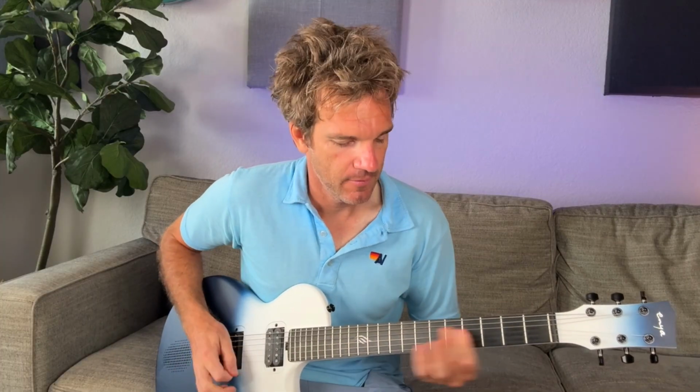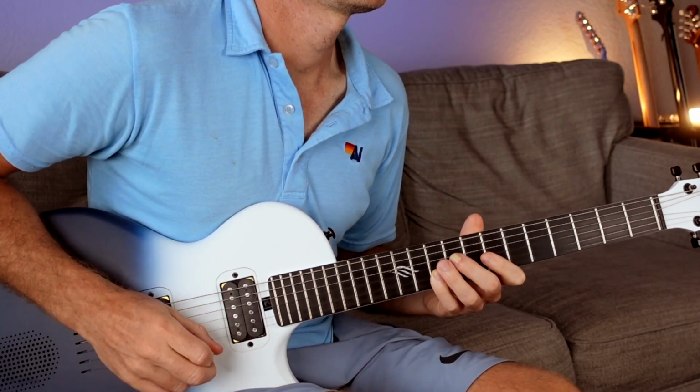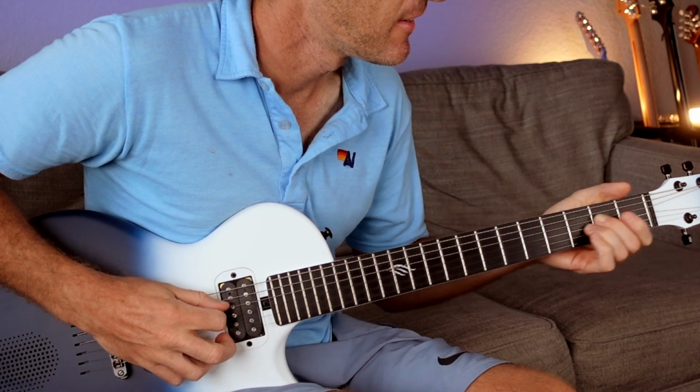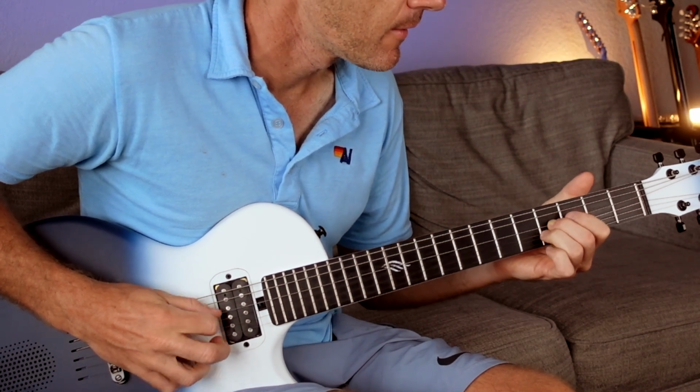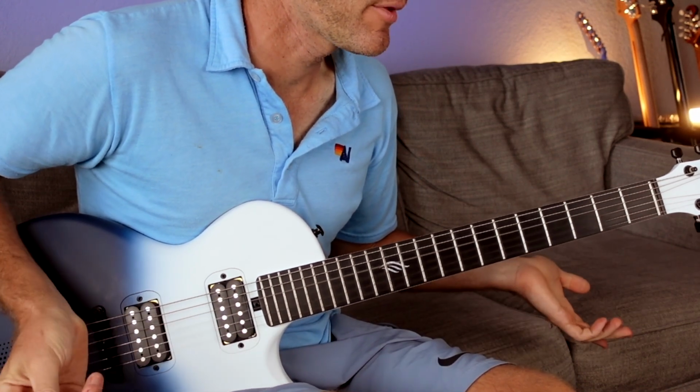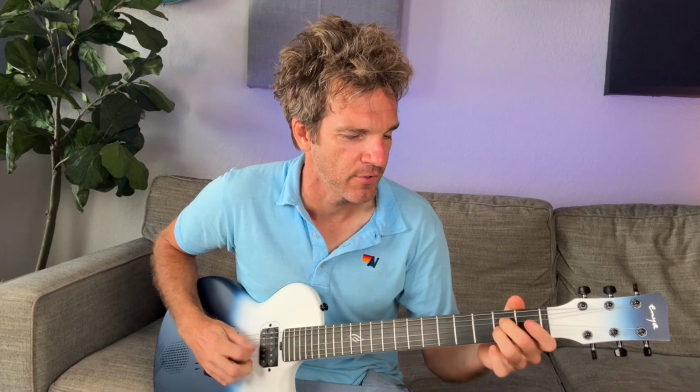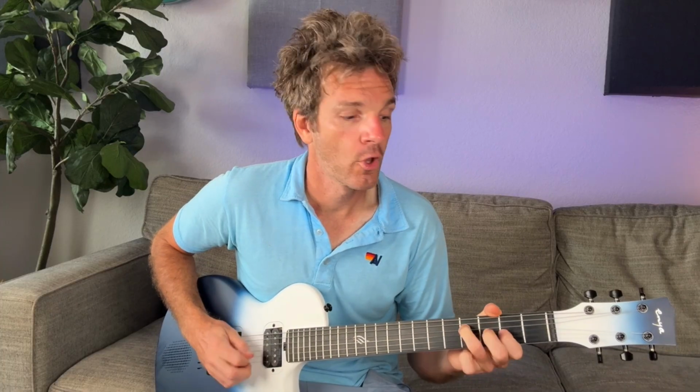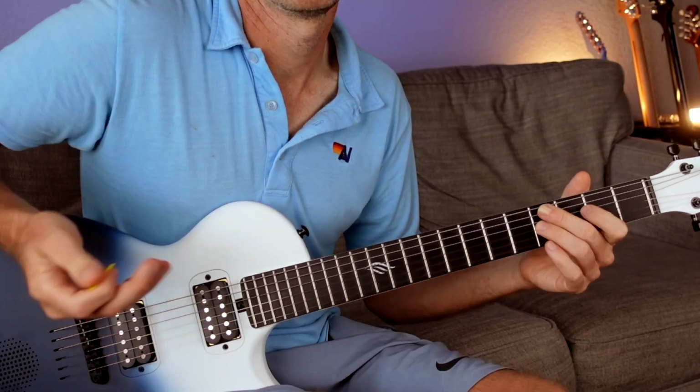Having fun with effects. And even just something like that. I'm just going through the first little position, that open, open, 2, 2, 4, 4. And now I'm just exploring these 6 notes, almost as a scale.